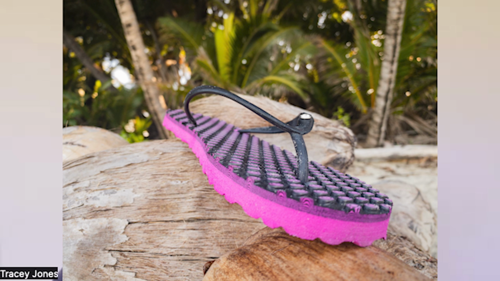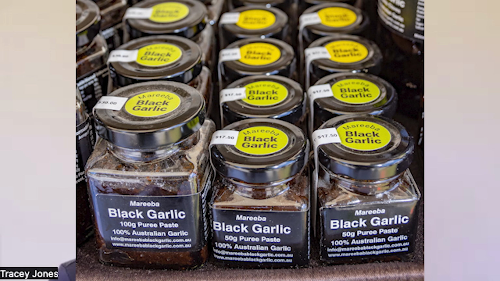For this photo of a sandal, I laid it on top of some coconuts so that I could get down low and shoot up towards it. For these jars of black garlic, I shot from slightly above so that you can see the label both on the front of the jar and the one on the lid.